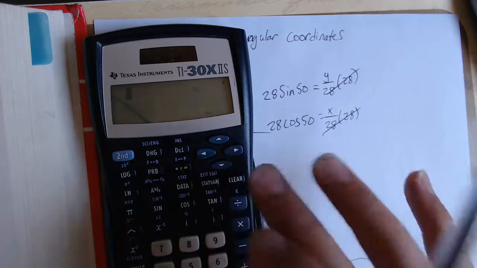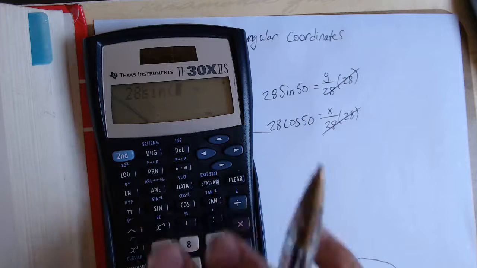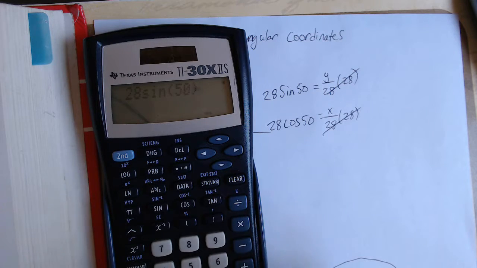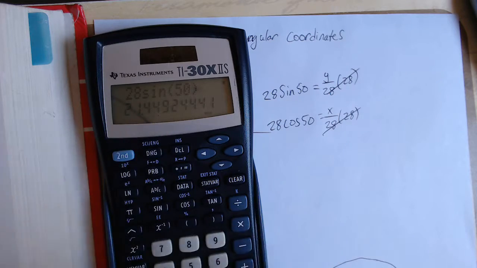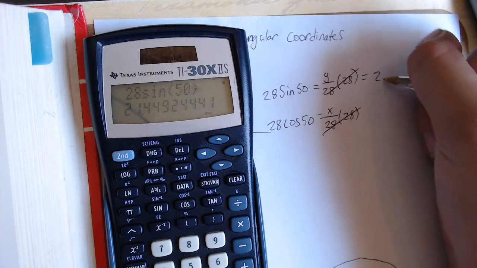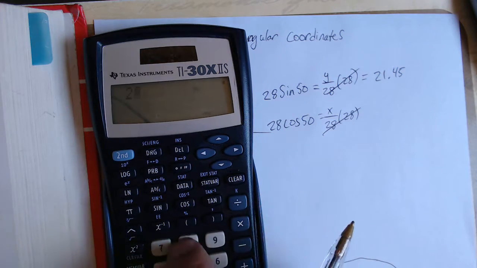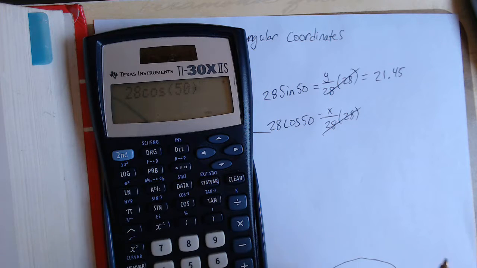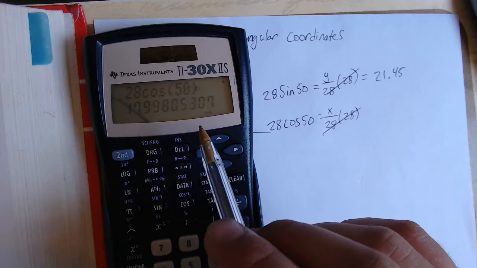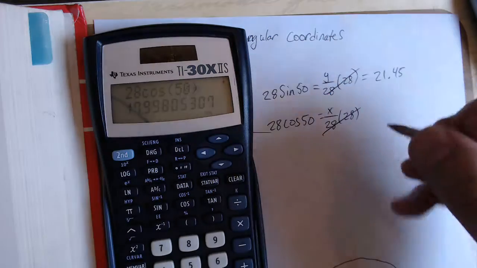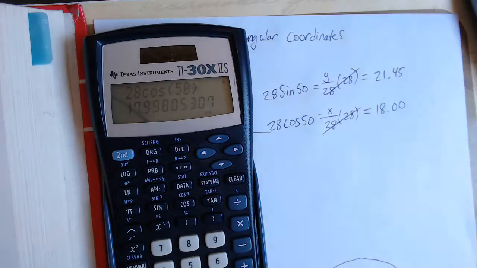Okay, so we'll start with the sine: 28 times the sine of 50 in parentheses, and then we get 21.44, or 21.45 if we round it. So y is going to equal 21.45. And then let's do the x: 28 times the cosine of 50 in parentheses, and we get 17.998, which would actually round up to just 18 even. So that's going to equal 18.00.